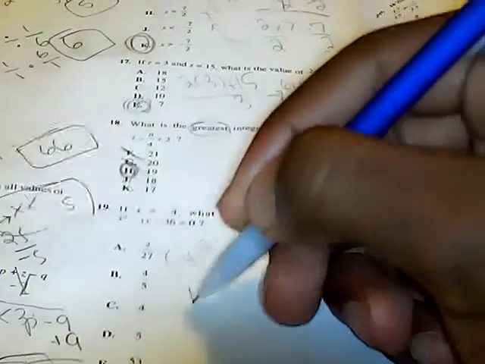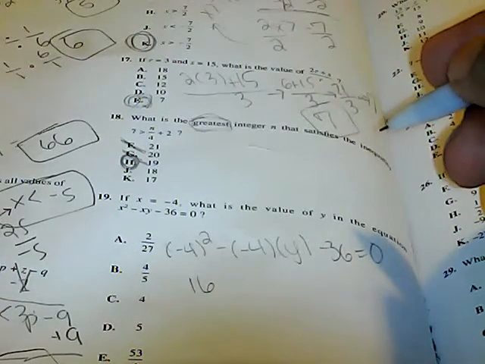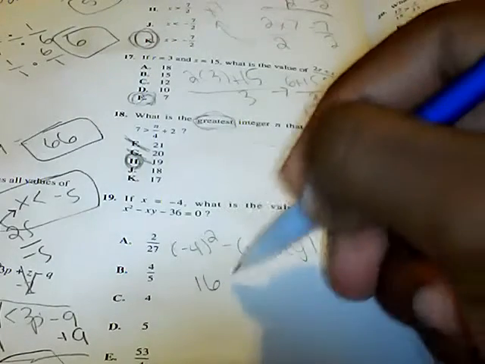So let's simplify this now. -4 squared, that is going to be -4 times -4 equals 16. Minus -4, a minus and a minus, that's going to yield a plus, because if you subtract a negative number, you get the opposite operation, which is going to be a positive sign. So negative minus -4, that's going to be plus 4y, since y still is not solved for, minus 36. All of that is going to be equal to 0.